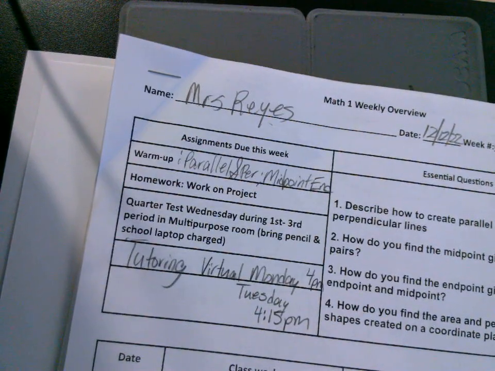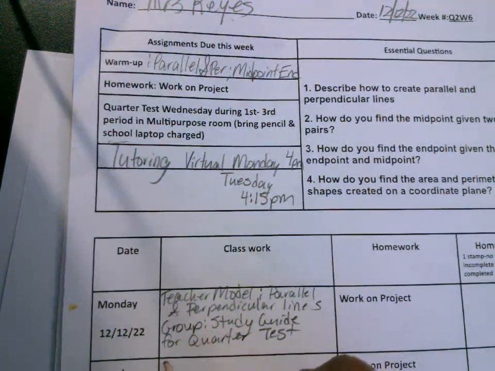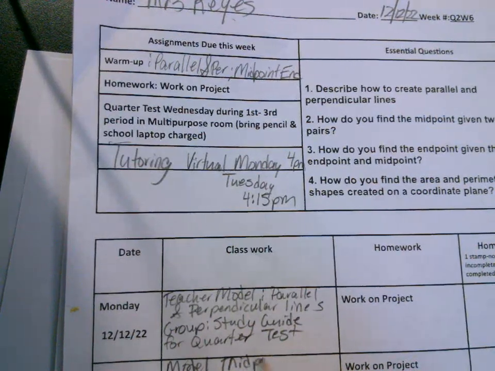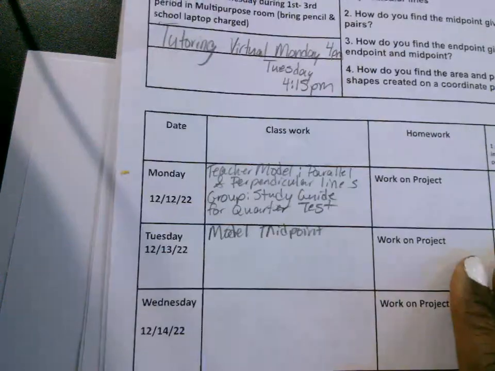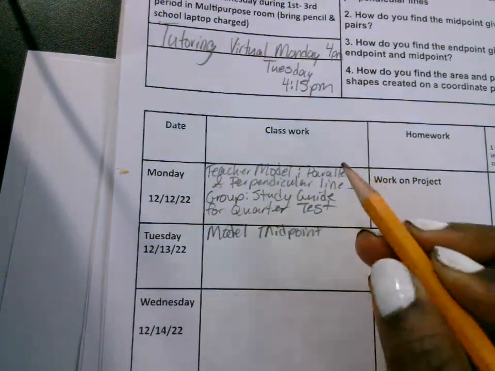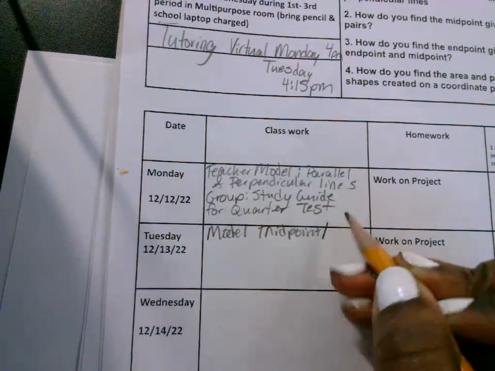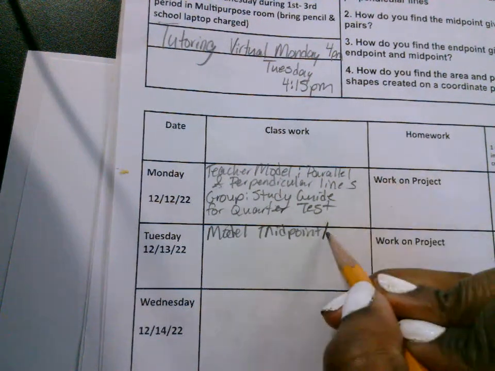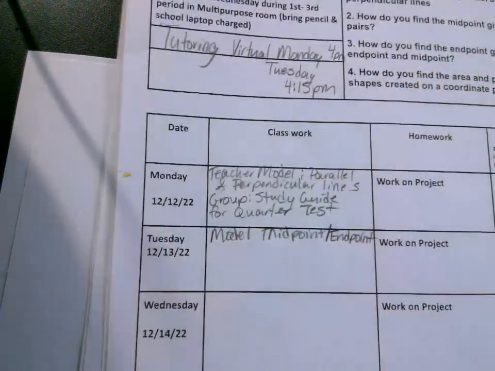Okay, so today is the 13th, Tuesday. We're going to work on midpoint today. I'm going to model for you midpoint and endpoint. I'm hoping that I can get to area. That way I've covered everything that you need for your quarter test, but I'm hoping that you also remember area from previous years. You should remember area from 6th and 7th grade.